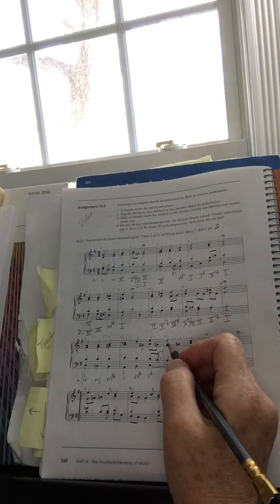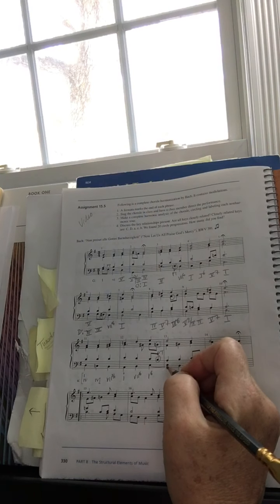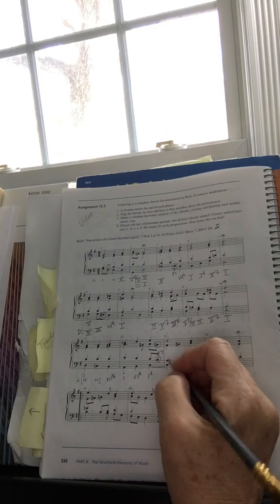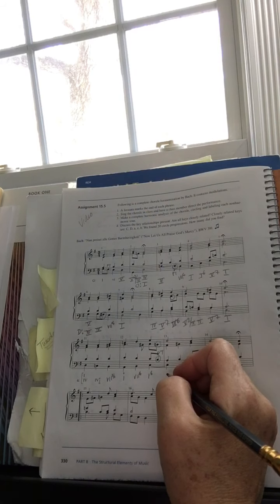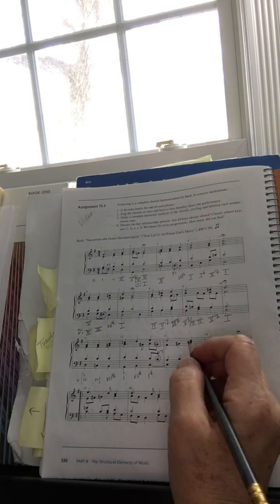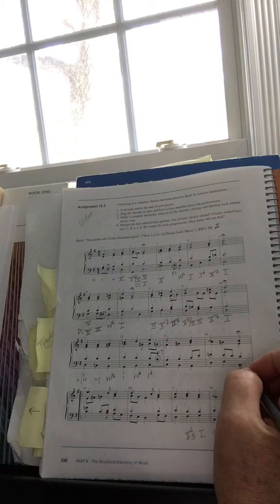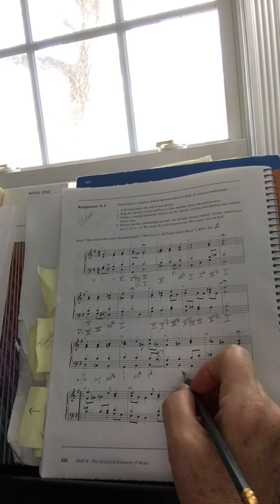This is D, F sharp, A, C. Ooh, really? Something's changing here. But maybe not, I'm not sure.